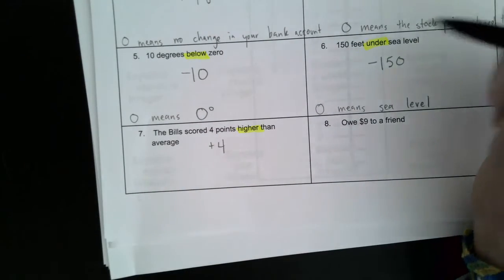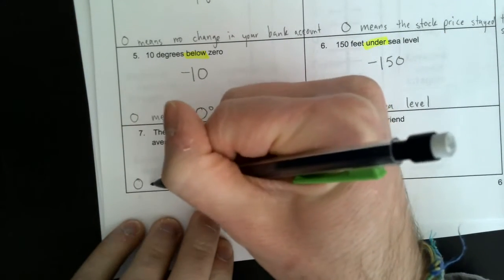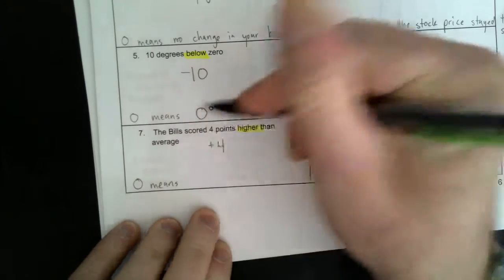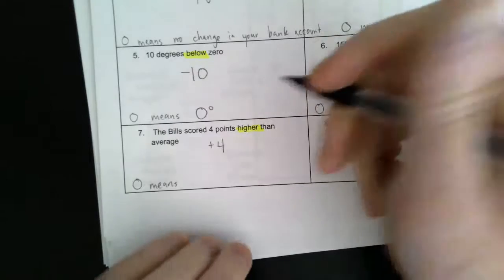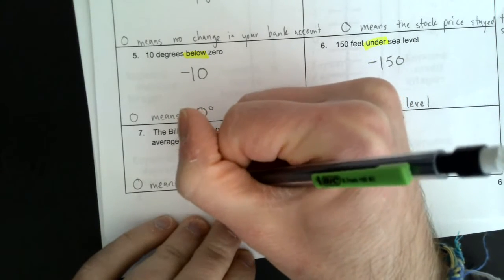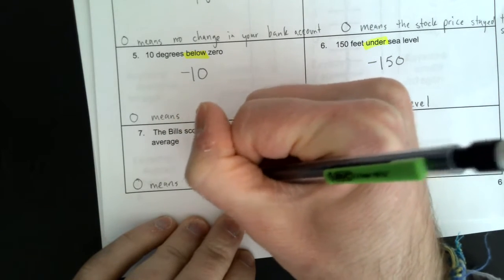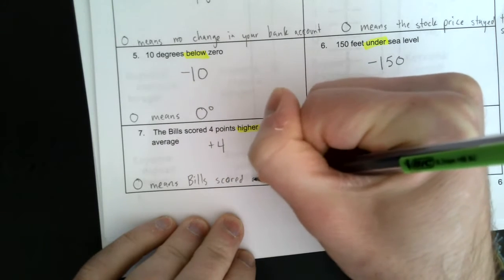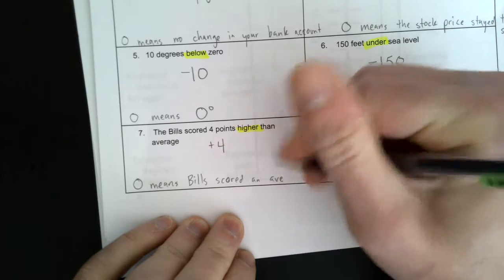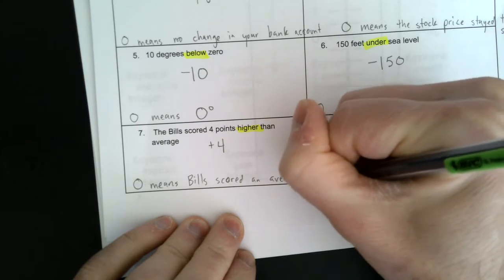And then what would 0 mean? 0 doesn't mean that the Bills scored 0 points. The Bills scored 0 points higher than average. That just means they scored the average number of points. Means Bills scored an average number of points.